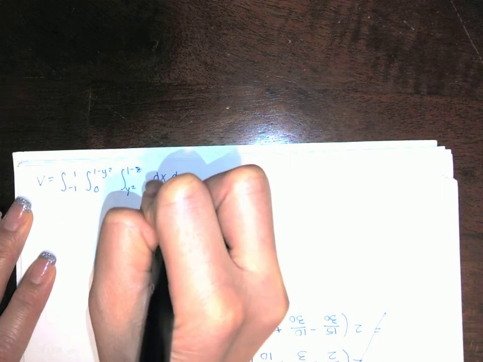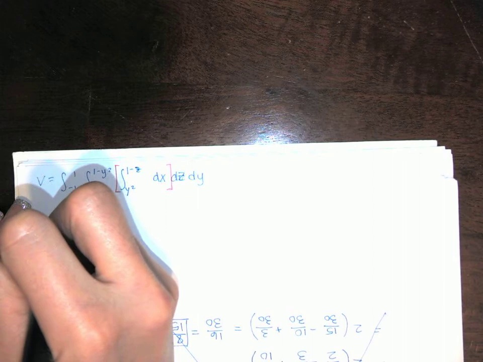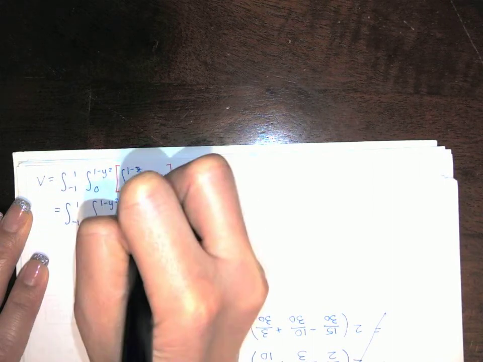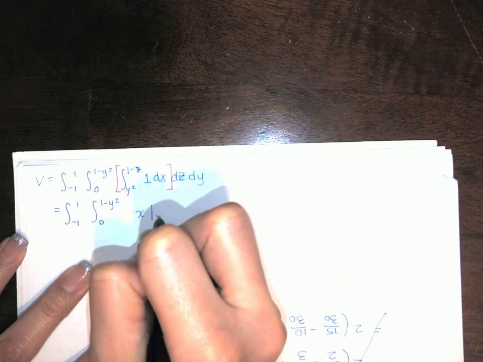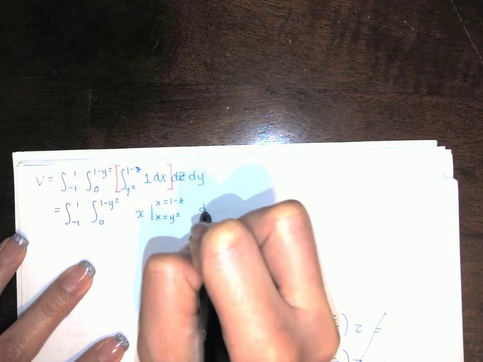And we're integrating with respect to x first. And this is what I've got. The antiderivative of 1 with respect to x is just x, and we evaluate from x equals y squared to x equals 1 minus z.